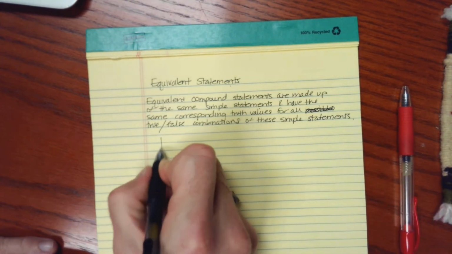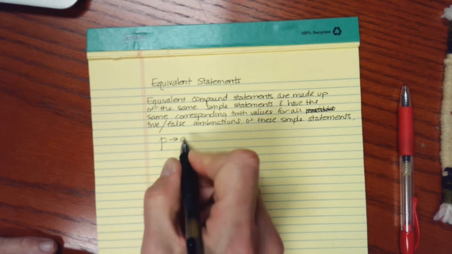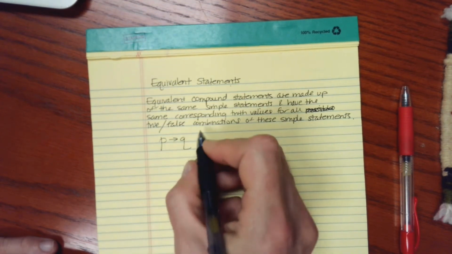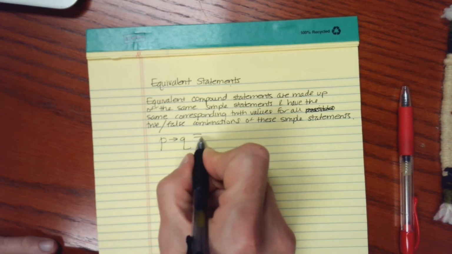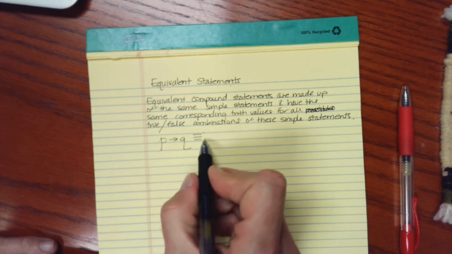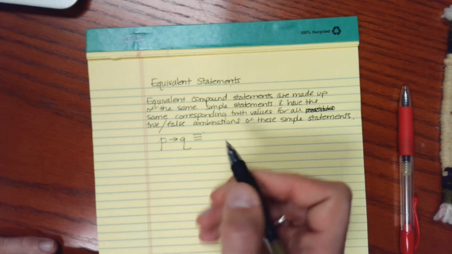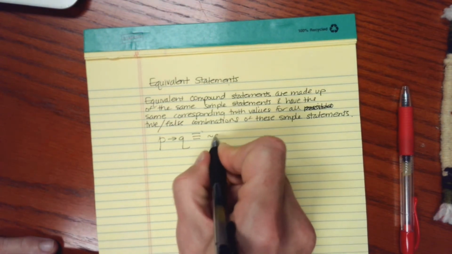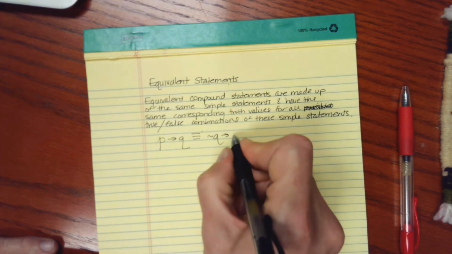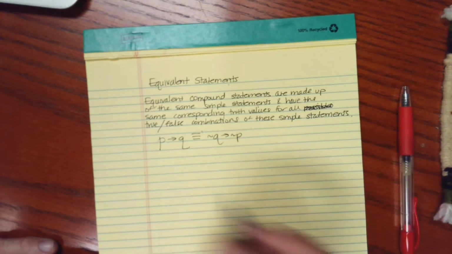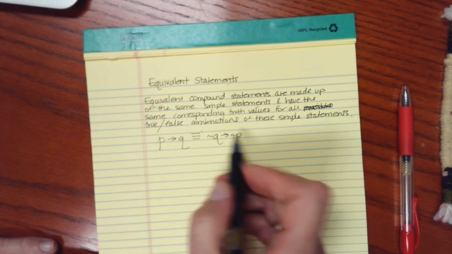The statement if P then Q, so that's the conditional if P then Q, is equivalent. This is the symbol that we'll use for equivalent. It's like an equal sign but with a third bar over it. Not Q implies not P. So let's show this to be true.